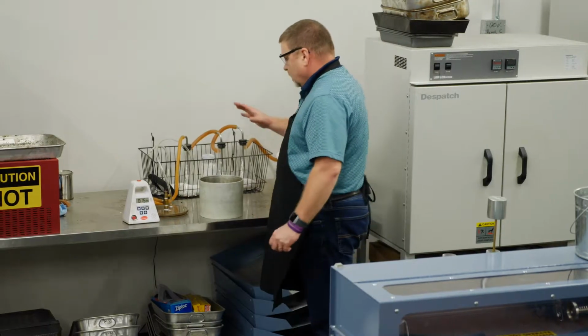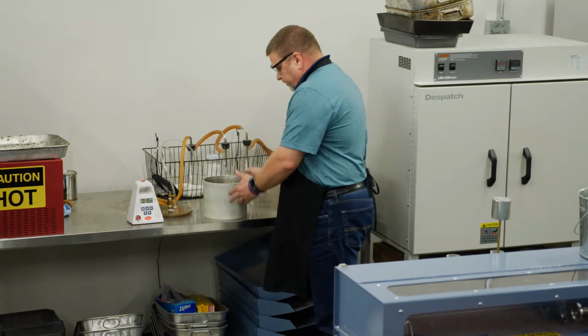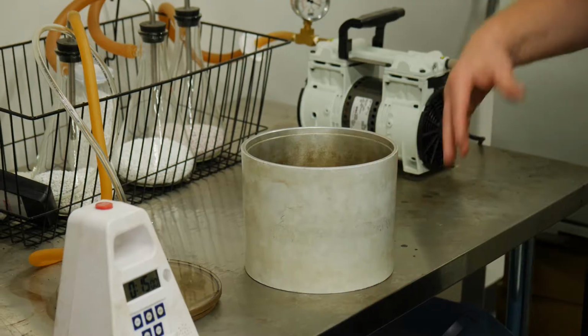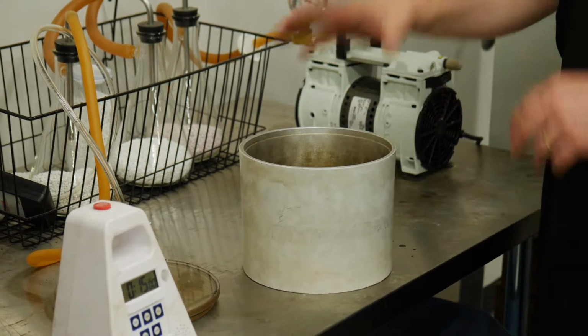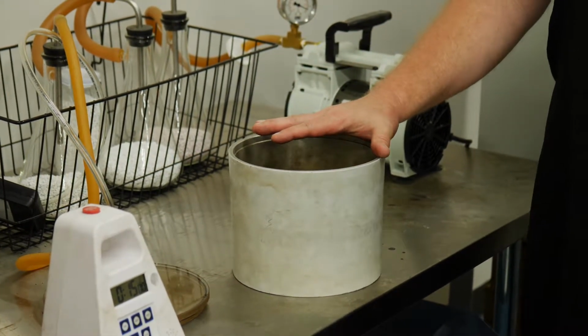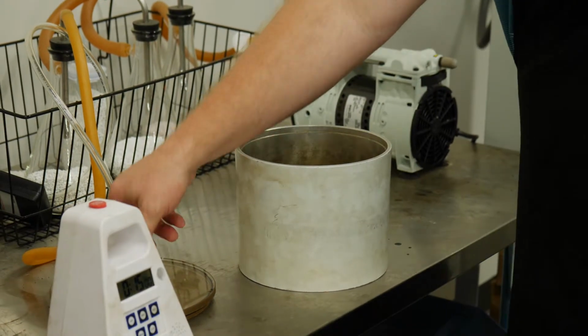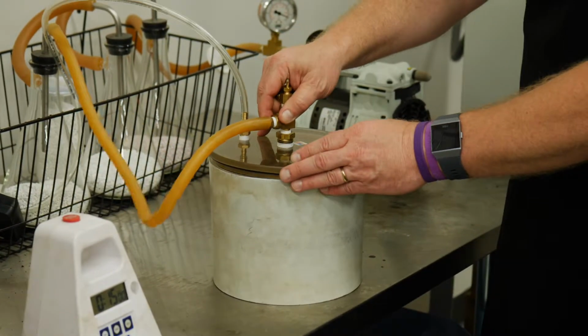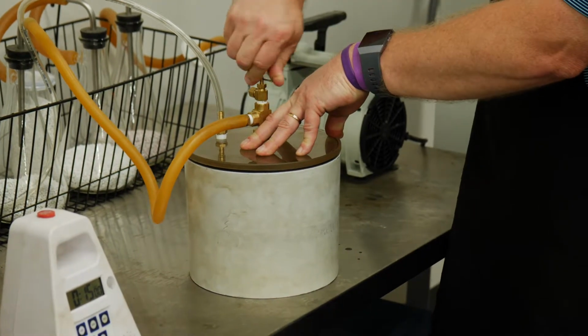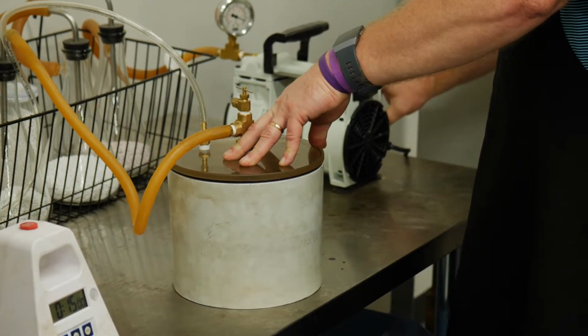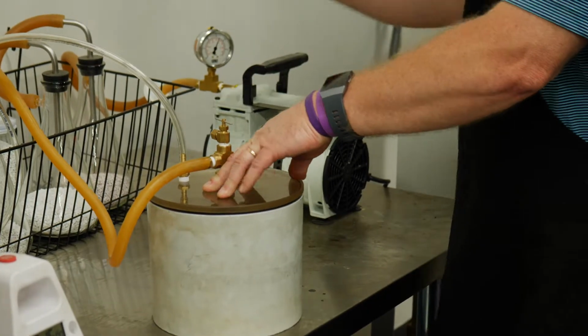All right, notice that I have this bucket sitting on my lab counter. There's no reason, like when you run a rice, you vibrate your sample, you shake your sample. When we're saturating a pill, there's no reason for any shaking. So we can set it right on the counter, put our vacuum lid on, press down, close it off, start the vacuum.